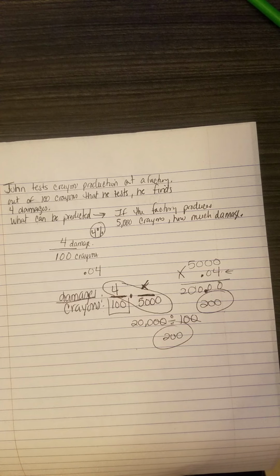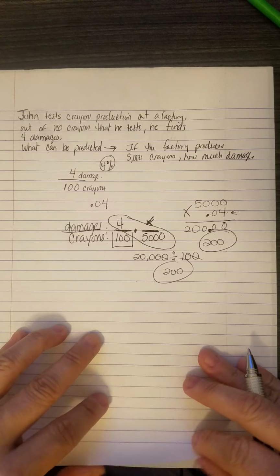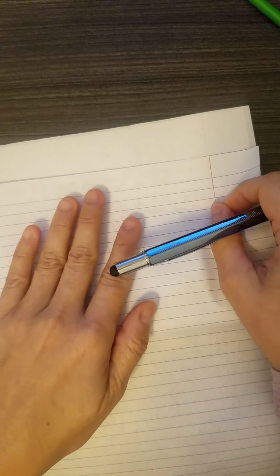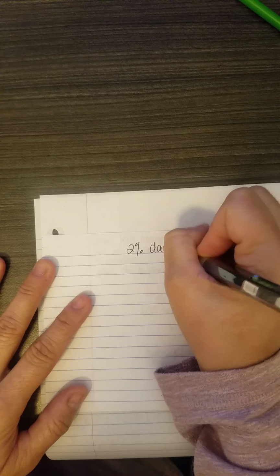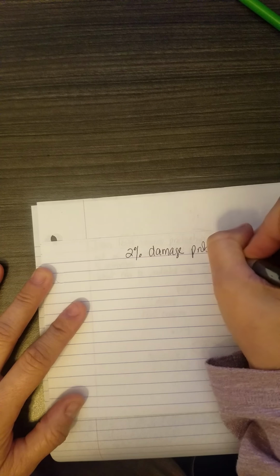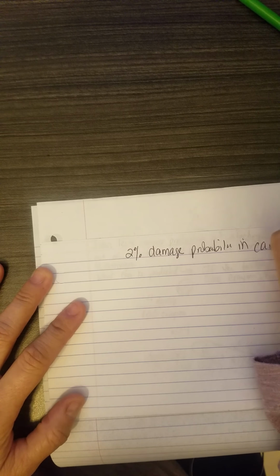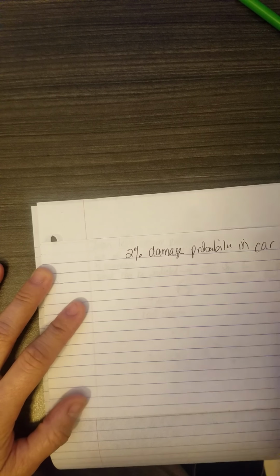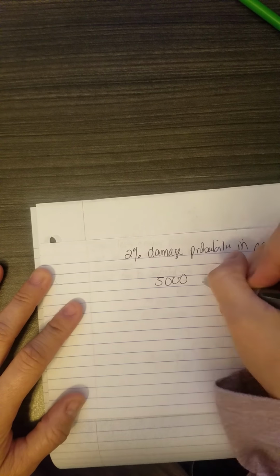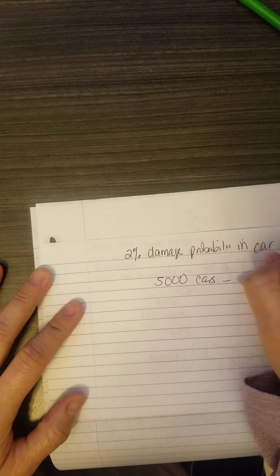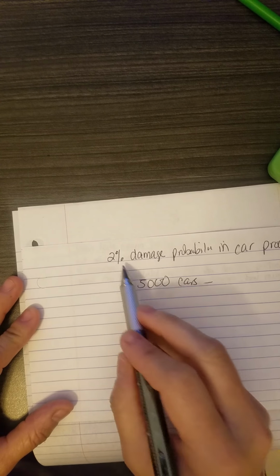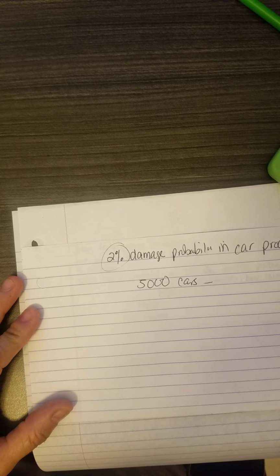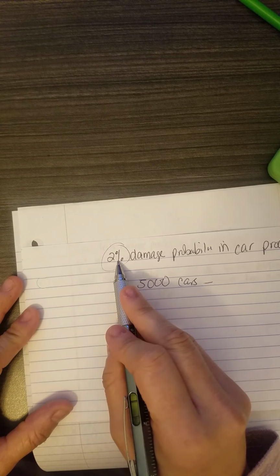But they can ask you different things. They could just give you the percentage of probability. You can get a question, and I'm saying they because these things are going to come out in the FSA, and I'm not the one that writes it. So they can say there is a 2% damage probability in car production. Let's say, for example, could you predict out of 5,000 cars how much damage is there? I'm just throwing a big example. If they just give you this information, you're going to say, well, if there's a 2% damage probability, they're already giving you the probability. Then you convert this into a decimal.